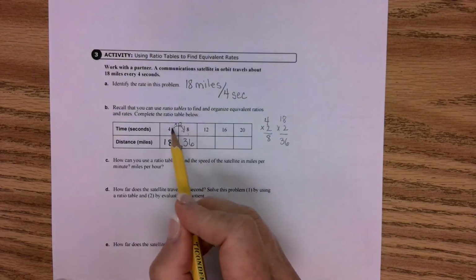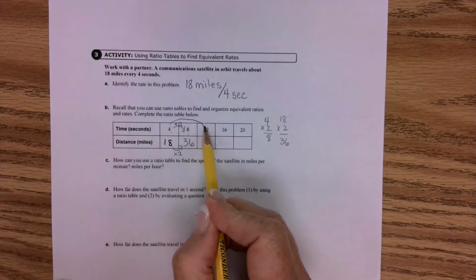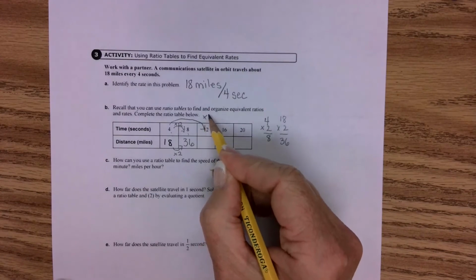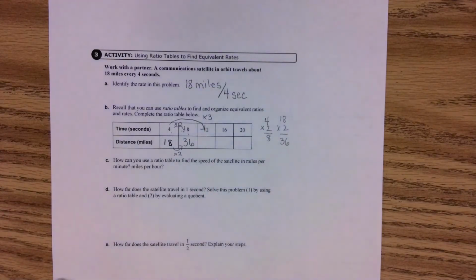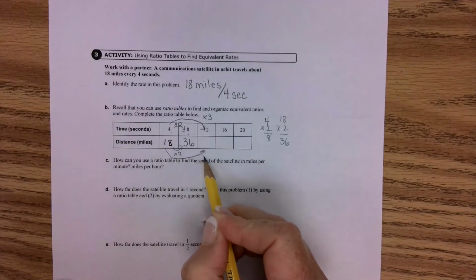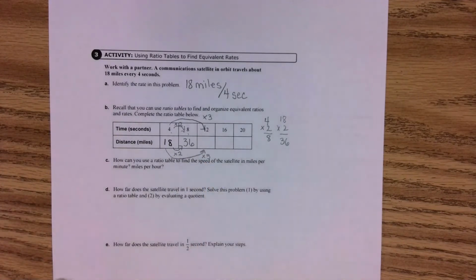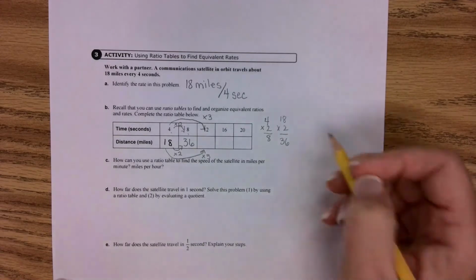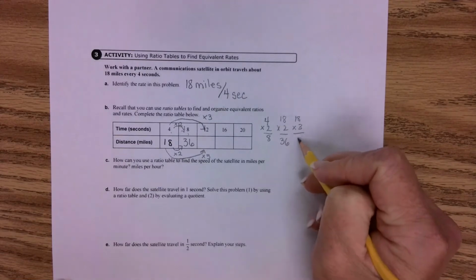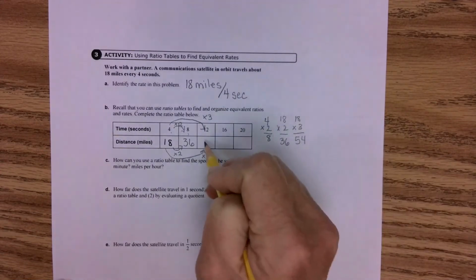We talked about how to get from 4 to 12. Well, 4 times 3 will give you the 12, and 18 times 3 will give you the number of miles it can travel in 12 seconds. So 18 times 3 is 54.